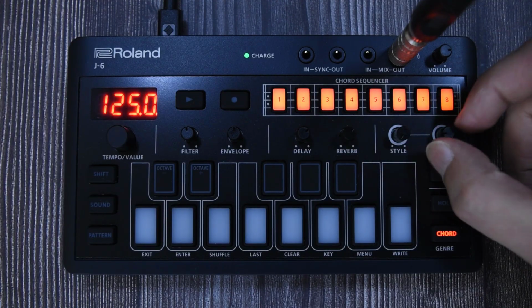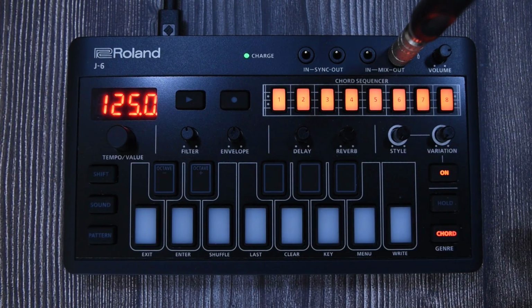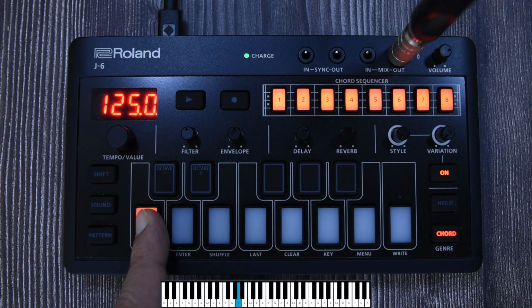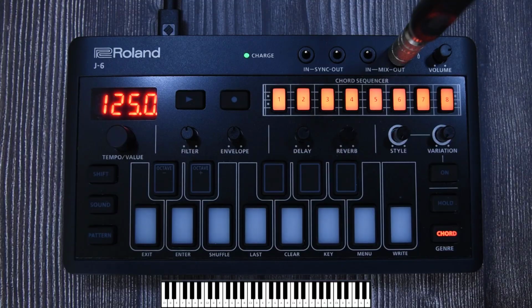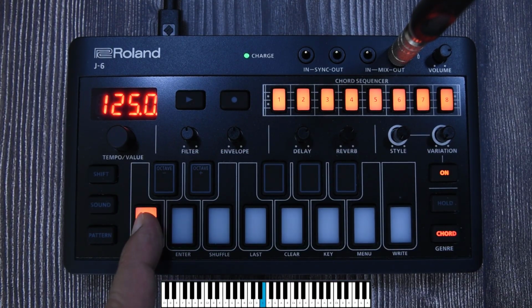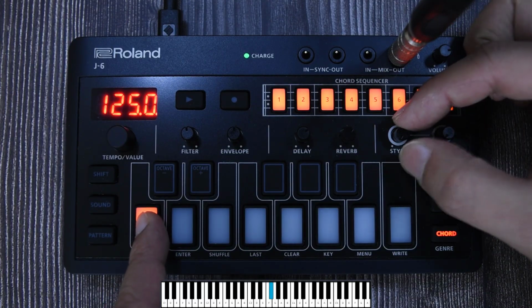I'm going to go all the way down and all the way down. So we are on 1-1. If I play it, now instead of playing a chord, it's going to do something else. And again, remember to turn it off. You go back to just a simple chord, but if you turn it on, it will do a variation. Okay, so then you have the style.